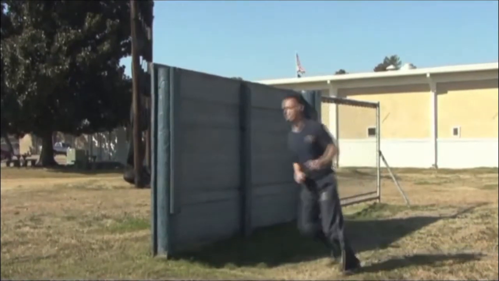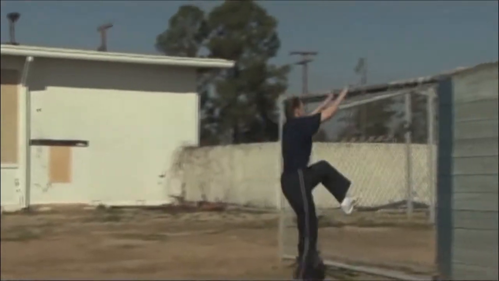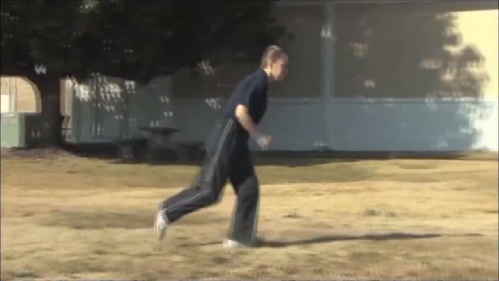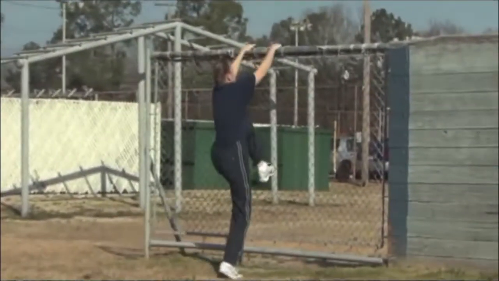These are typical of the type commonly found around numerous business establishments as well as those found around residences. The applicant is instructed to run a distance of 50 yards and then surmount the fence in any manner they wish, so long as it is a solo effort.